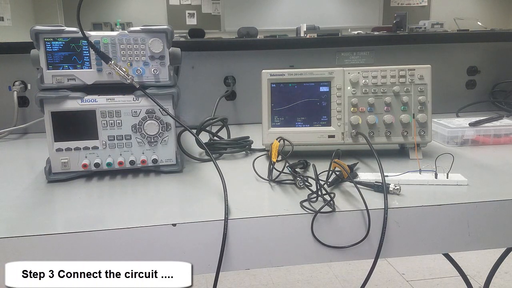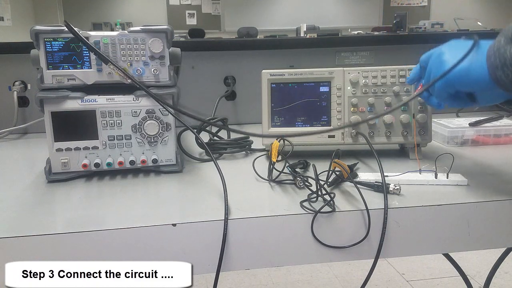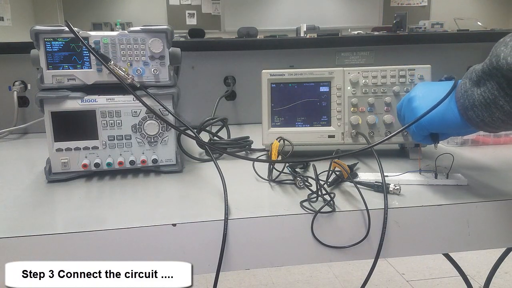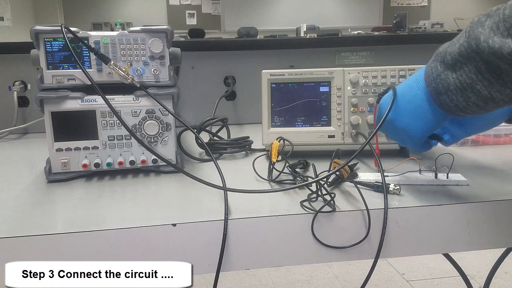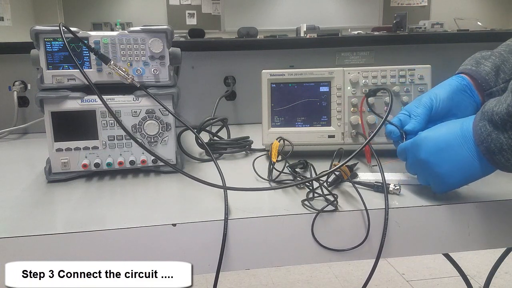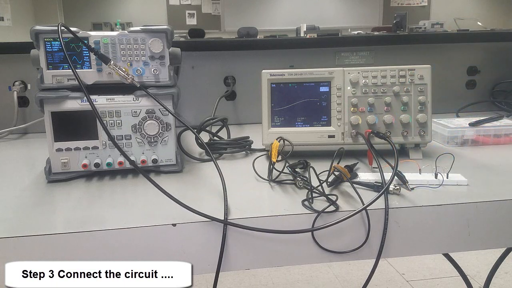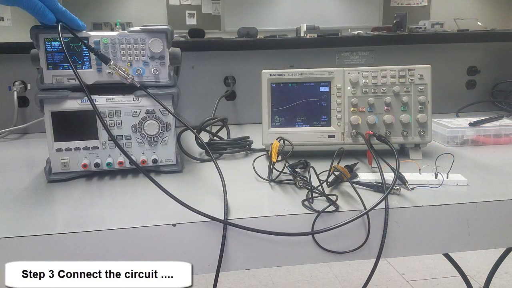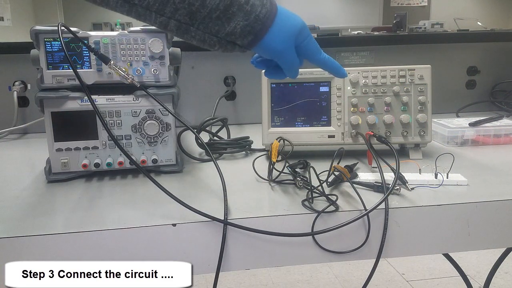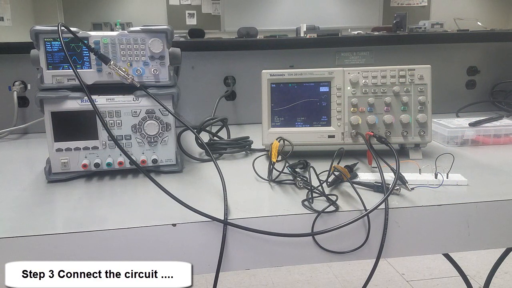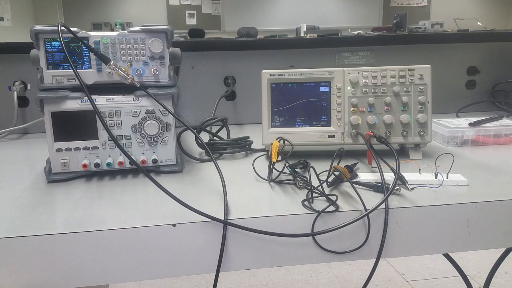The red line is the input, so this is my input cable or jumper, and this here is my ground, my 0. Now we have sent this signal that we measure on the scope to the circuit, and that was step number 3.